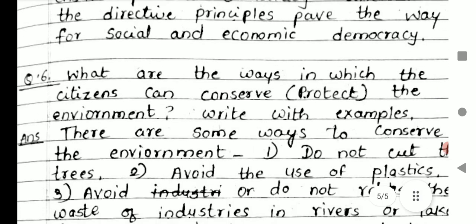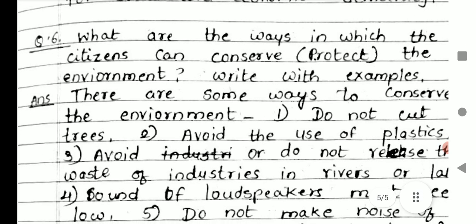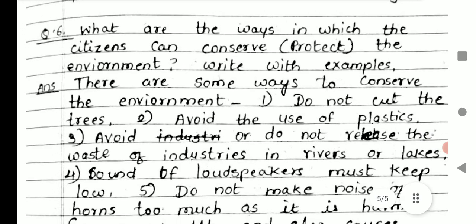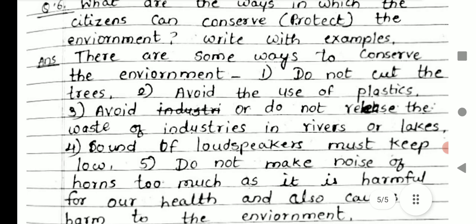Question 6. What are the ways in which the citizens can conserve or protect the environment? Write with example. Answer. There are some ways to conserve the environment. Do not cut the trees. Avoid the use of plastics. Do not release the waste of industries in rivers or lakes. Fourth, sound of loudspeakers must be kept low.